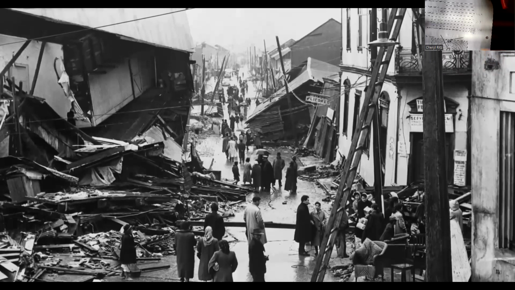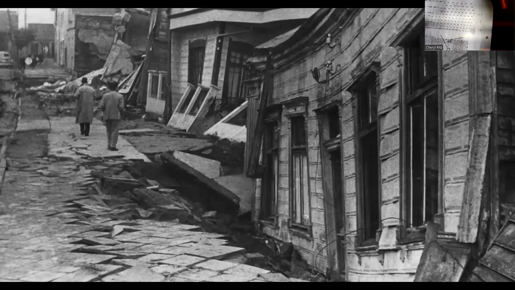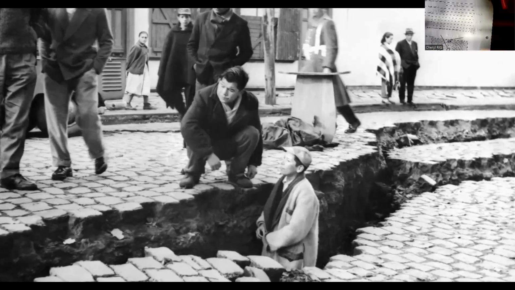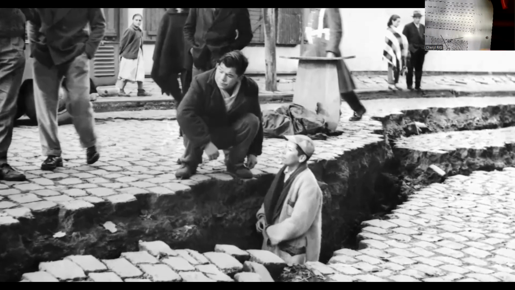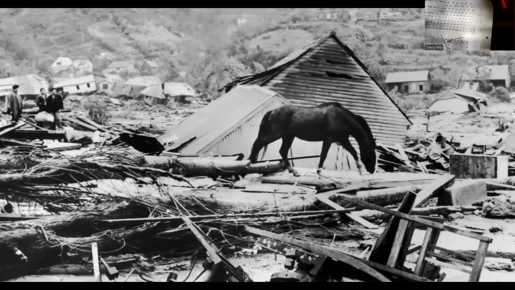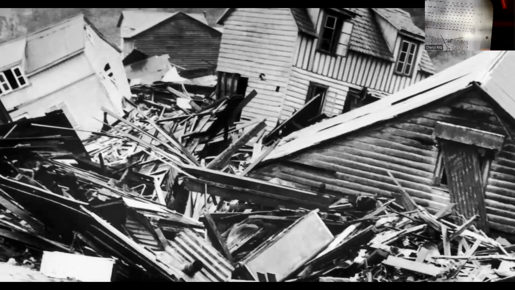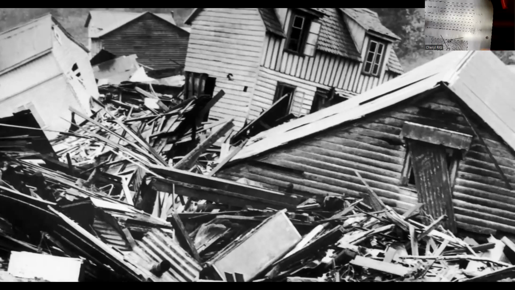The largest recorded earthquake occurred near Valdivia, Chile in 1960. Nestled within the Circum-Pacific Belt, the Valdivia earthquake was the most powerful in a series of quakes that struck the region, measuring at a magnitude of about 9.5.